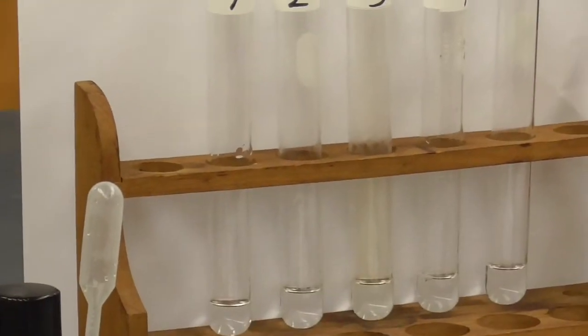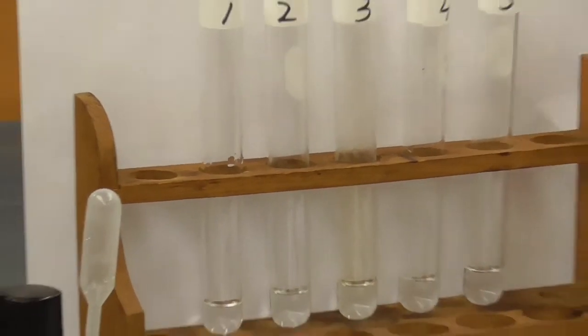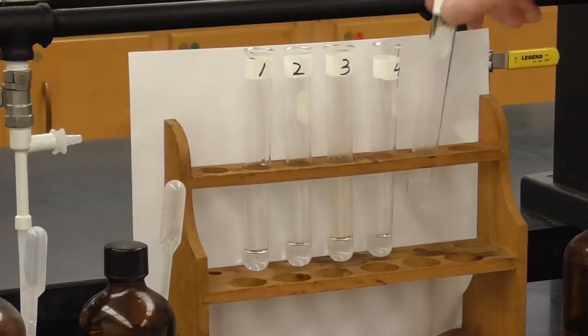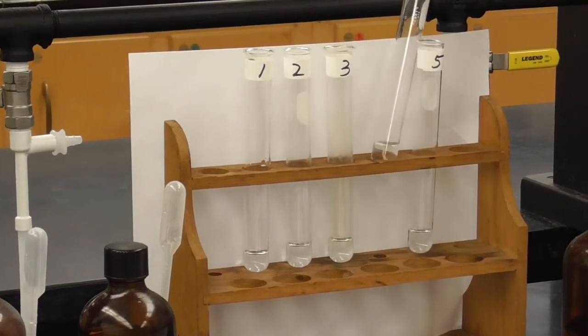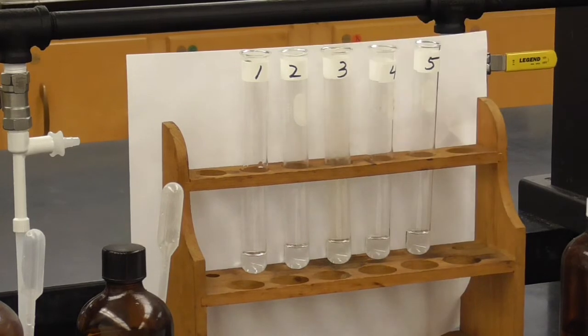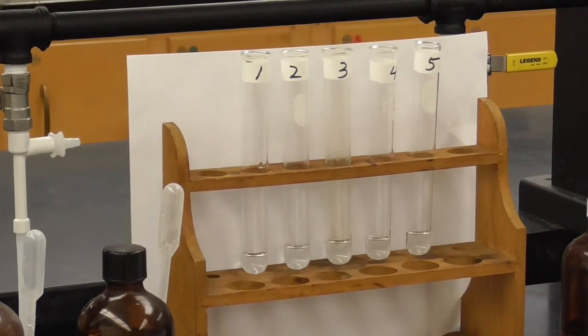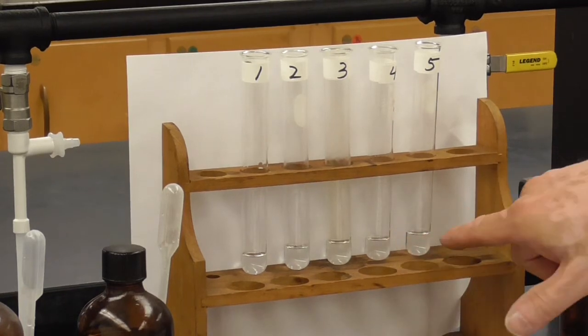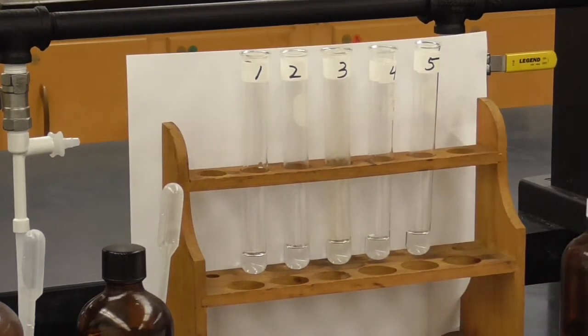Actually, I think we're pretty much done. Let's see. This one has no metal left. This one has just a little microspeck left. All right. Actually, I don't see anything now. There's just a little bit left, and this one's still going. The other 4 are all dissolved, so no more metal left on those.